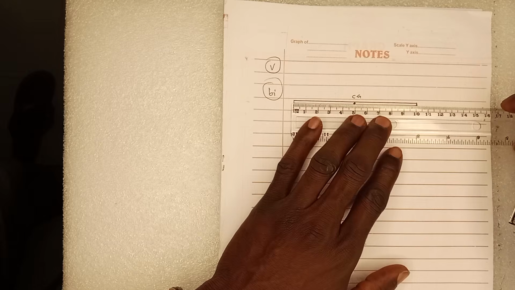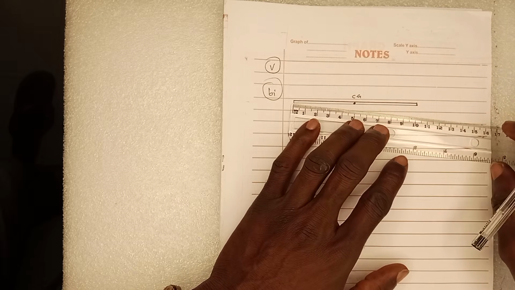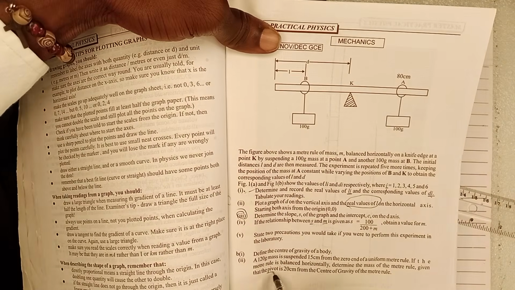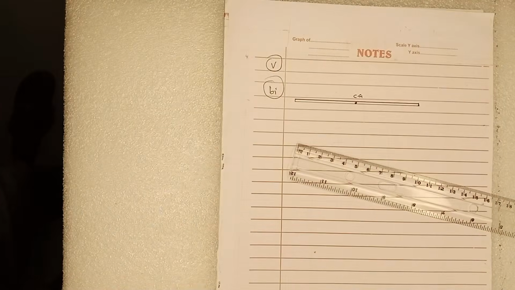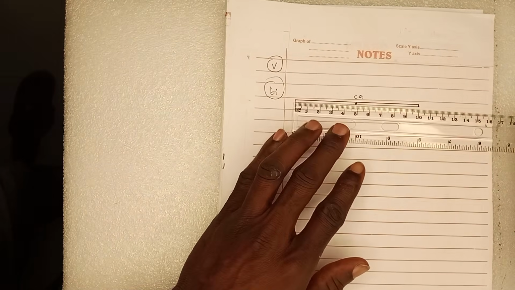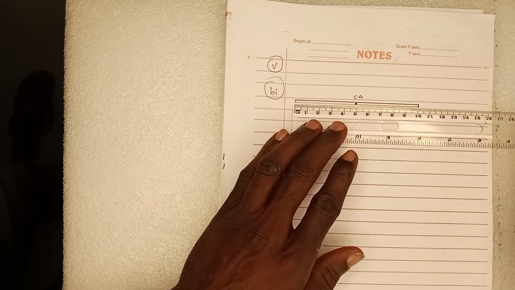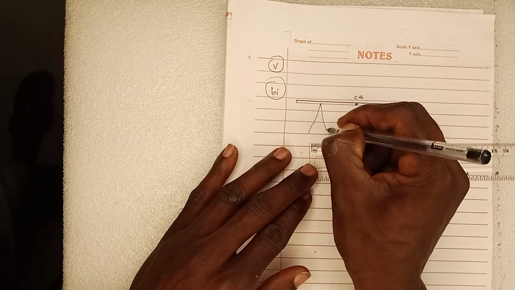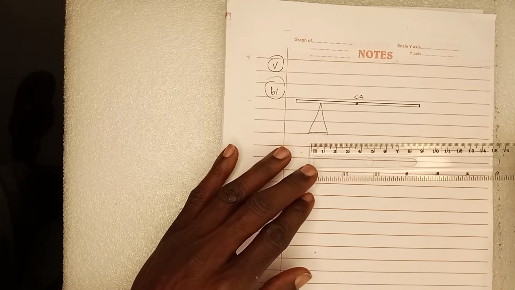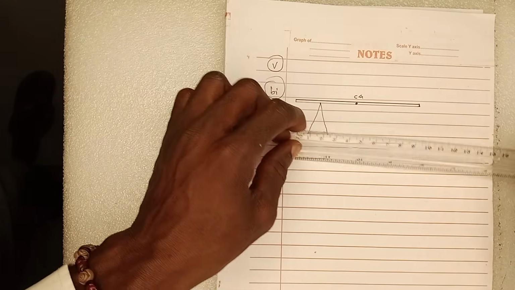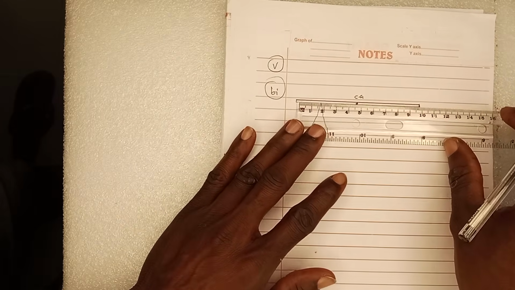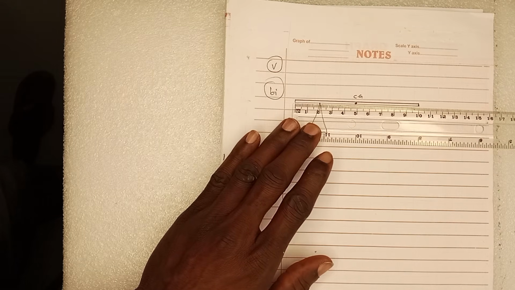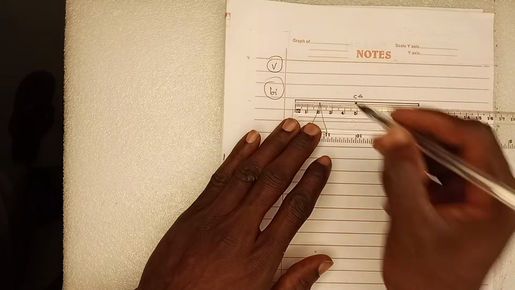Good. Now, they said that the meter rule was pivoted at the 20 cm mark. So let's choose 2 to be the 20 cm mark, 2 to be the point of pivot. This is where it was pivoted. Good. And then a mass of 120 grams was hung at the 15 cm mark.